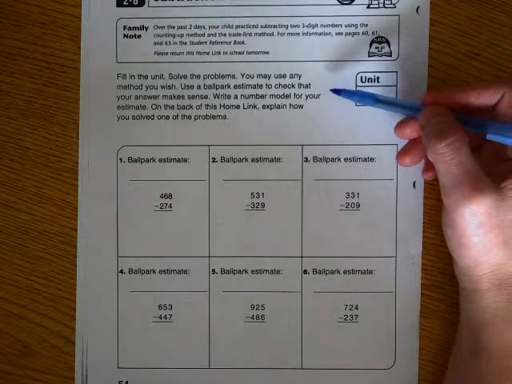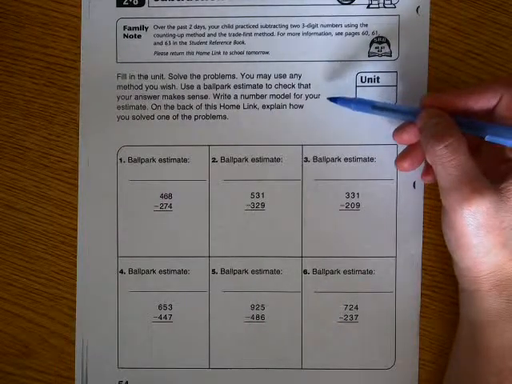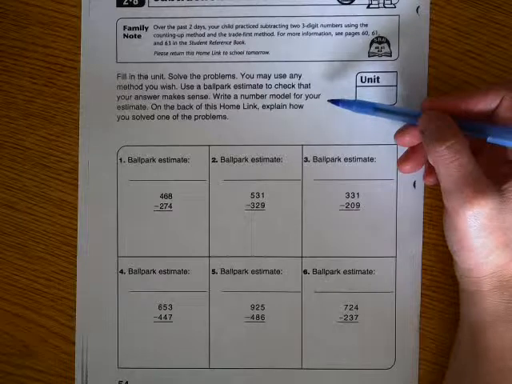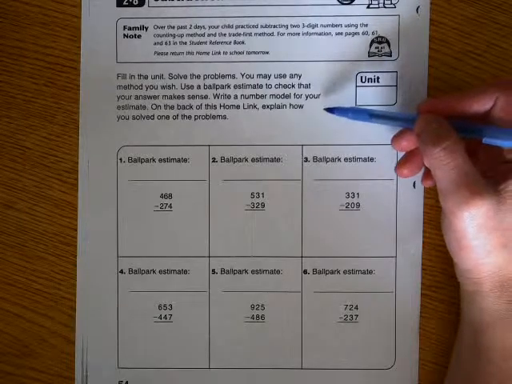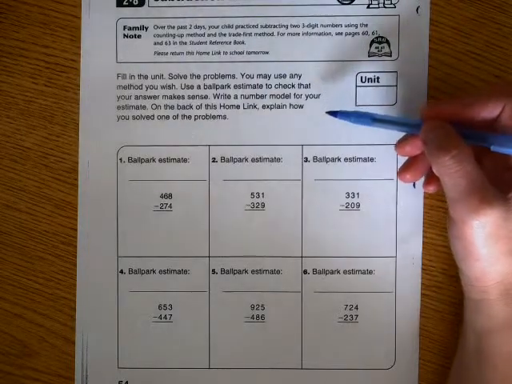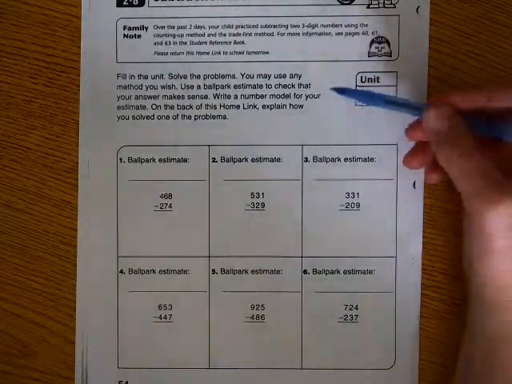Fill in the unit. Solve the problems. You may use any method you wish. Use a ballpark estimate to check that your answer makes sense. Write a number model for your estimate. On the back of this Homelink, explain how you solved one of the problems.